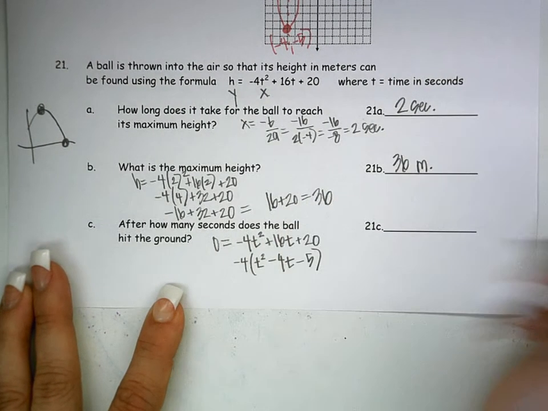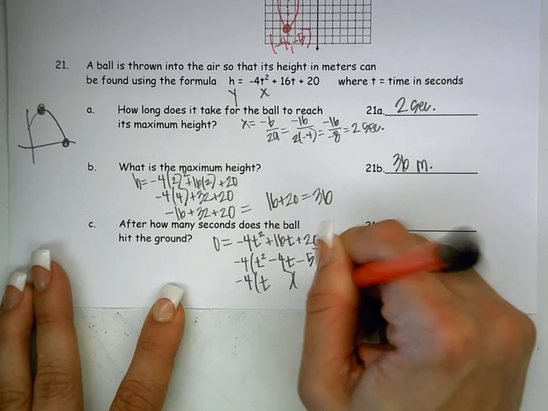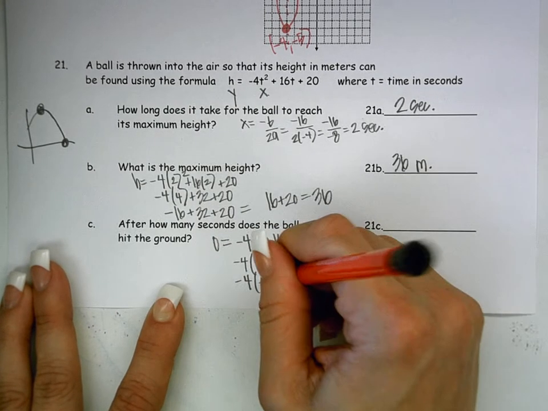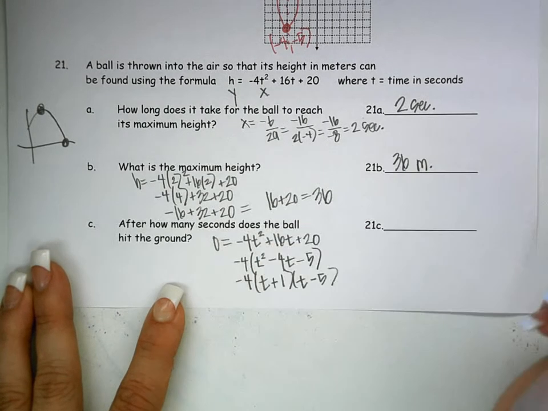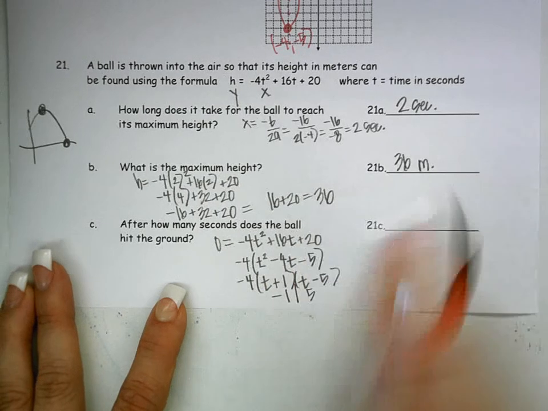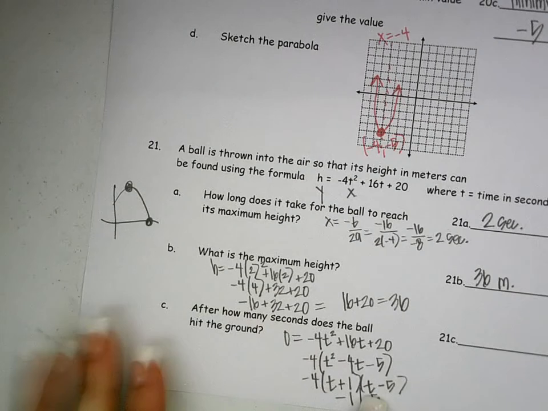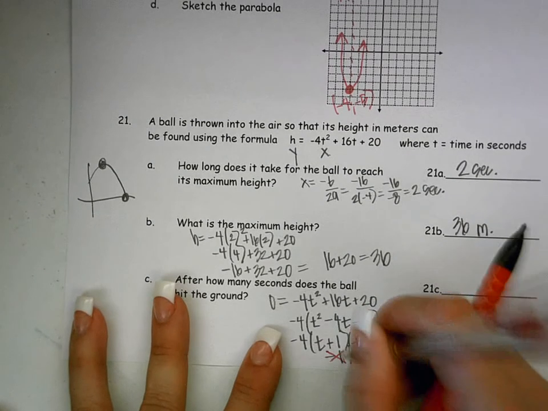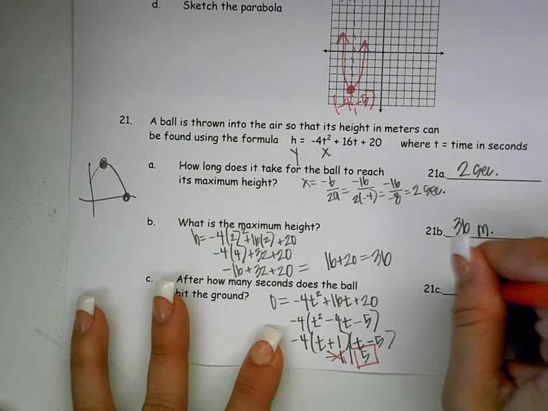Factor that again, so -4 times t. T breaks down, you're going to have 1 positive, 1 negative. Has to be -5, positive 1. If you set these equal to each other, we get a -1 and a positive 5. It doesn't make any sense to be hitting the ground at -1 seconds, so it has to be the 5. And this is talking about seconds, so it hits the ground again at 5 seconds.